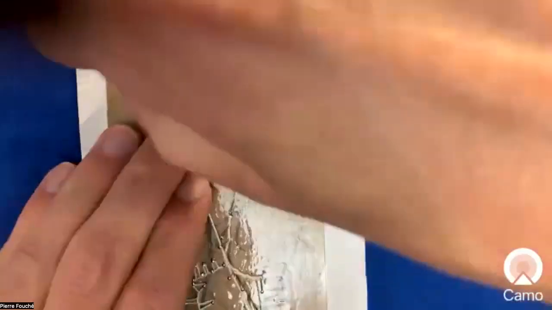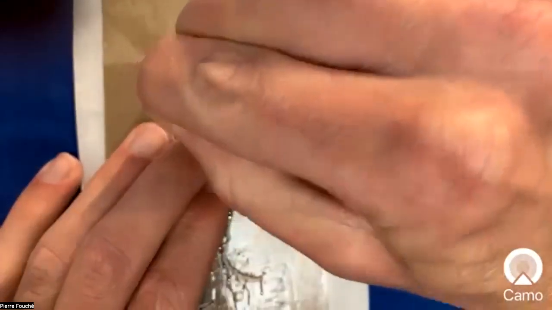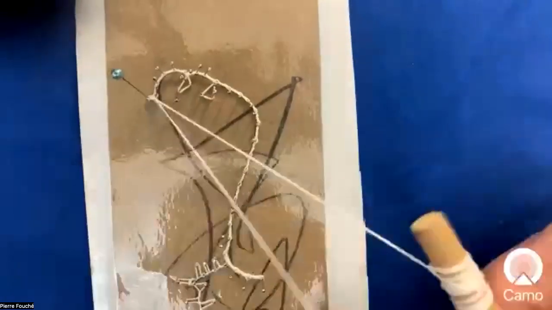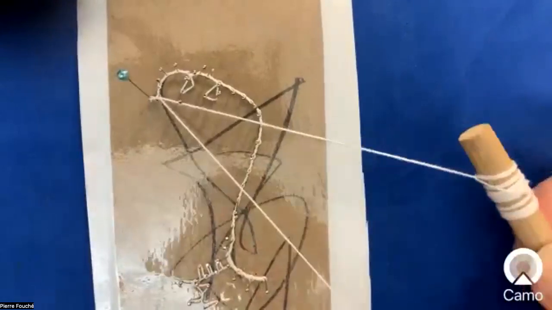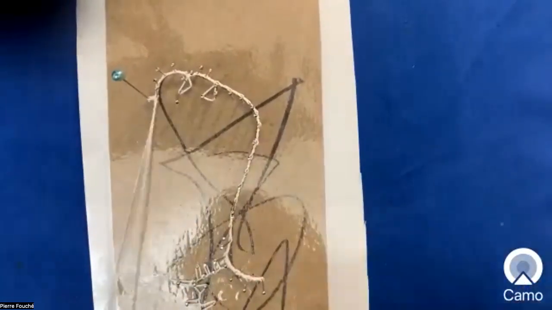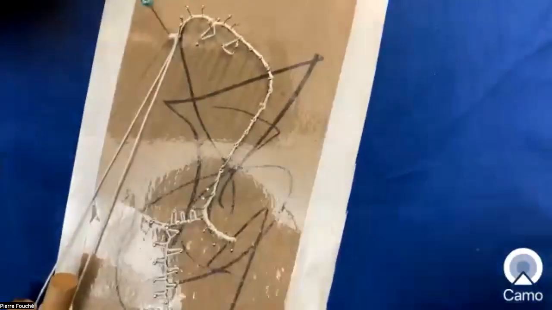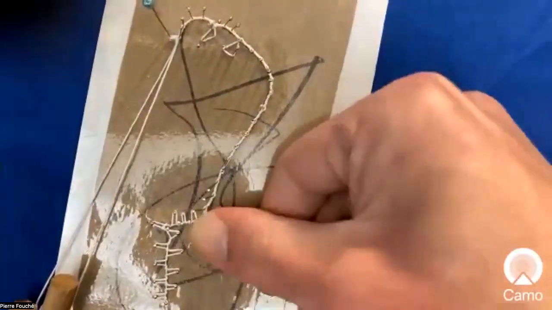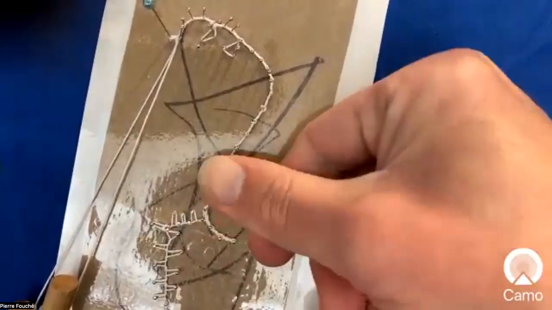And this time around, I'm not going to force it out too much, so that it's just a little branch, just a tiny little branch. But these other pins are in the way now. I'm just going to press them down.